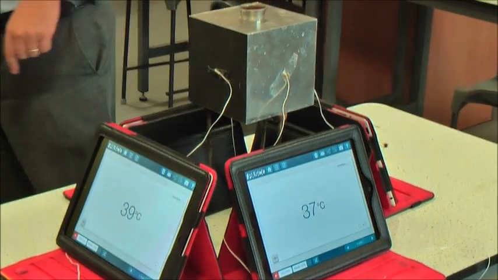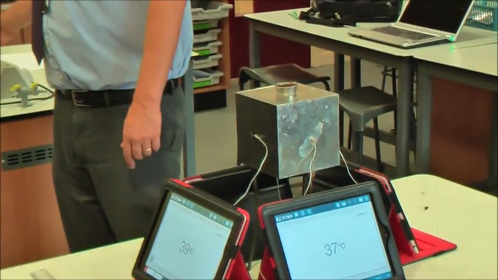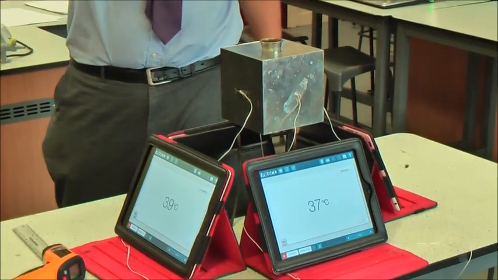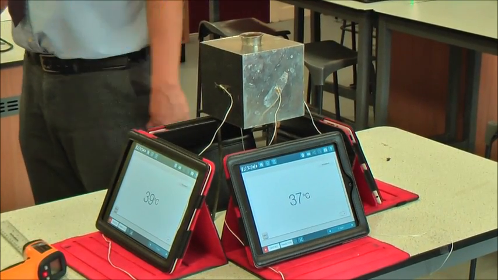So we've got a kettle that should be boiled. I will just make sure it's boiled. And I'm going to carefully pour water into the top, and you should see the temperatures will start to increase, and then we'll take a couple of readings.